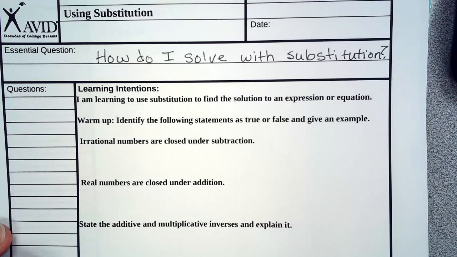There are 3 warm-up questions. Identify the following statements as true or false and give an example. You've got 2 of those. State the additive and the multiplicative inverse and explain it. Okay, so pause the video and see if you can do the next.